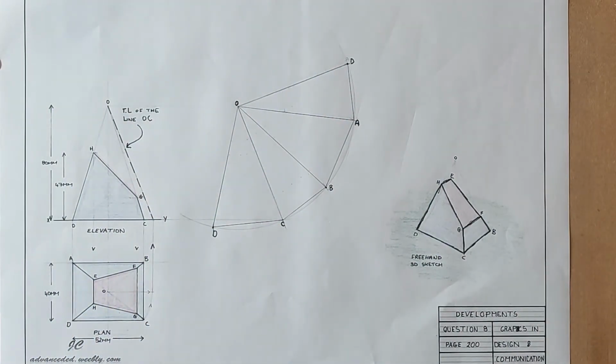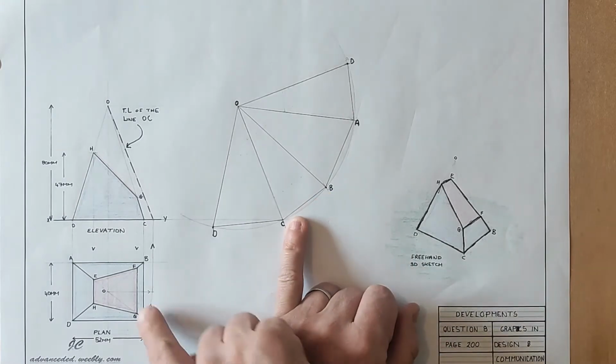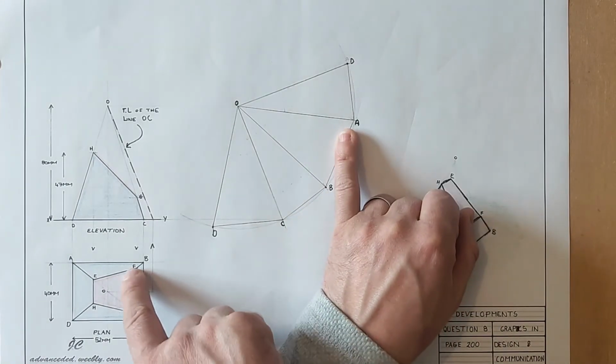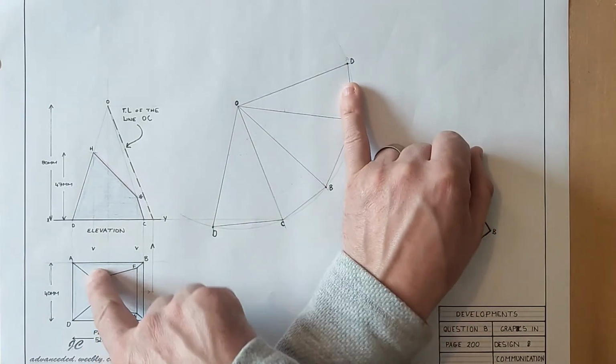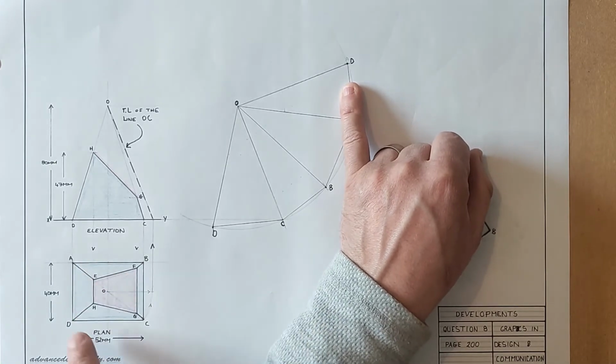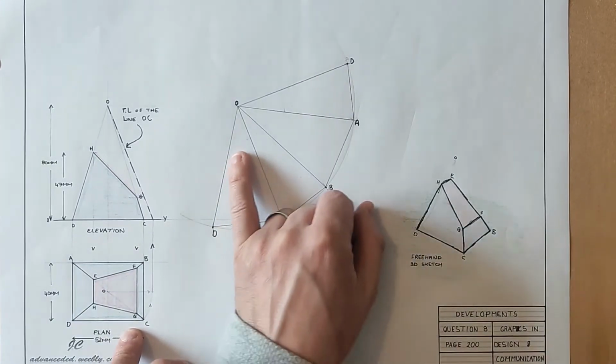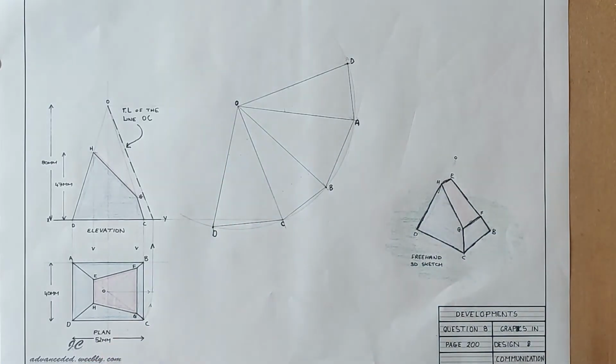Okay, so that's my 4 sides in place. You can see from C to B to represent this surface, B to A represents this back surface, A to D represents this surface, and D to C represents this surface over here. And again, as I said, they all go back to the apex.